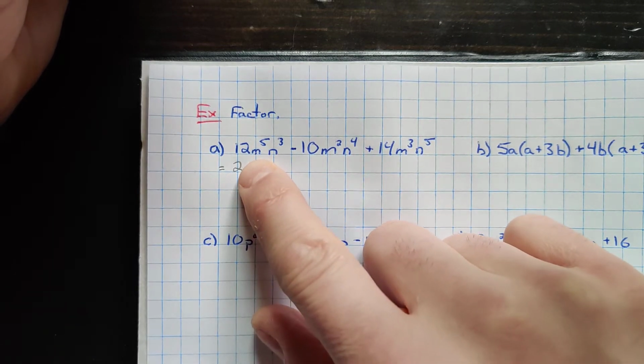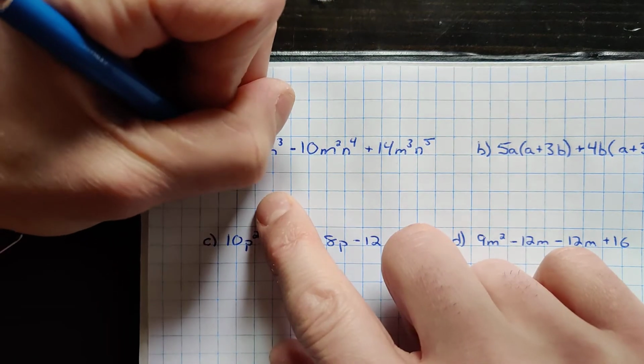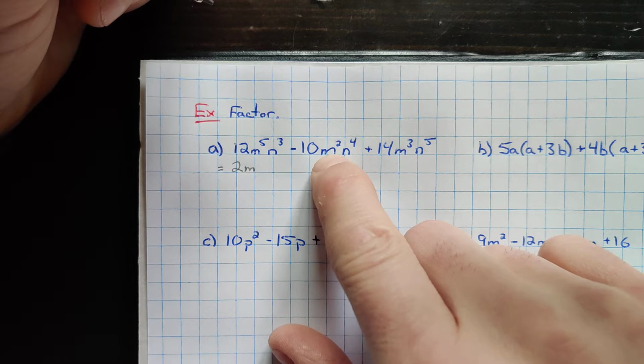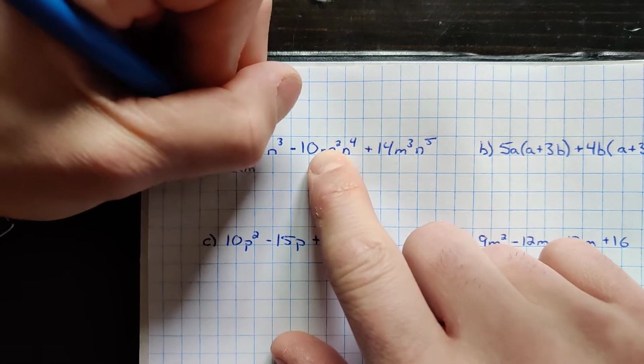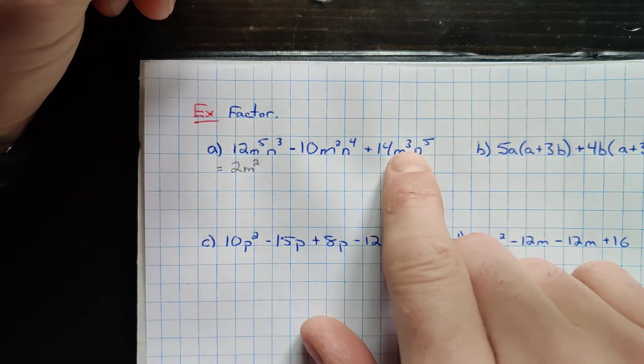This is m to the 5. This is m to the 2. This has an m to the 3. So we know m is going to go in. The most m's we could take away is 2. That will leave m to the 0. So we're going to factor out m to the 2. We just look for the lowest power on the m's.